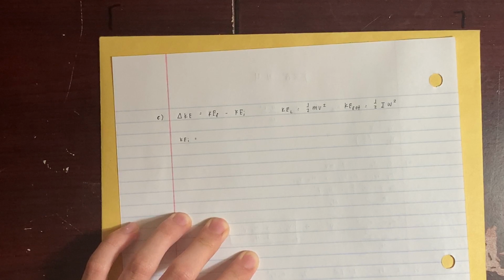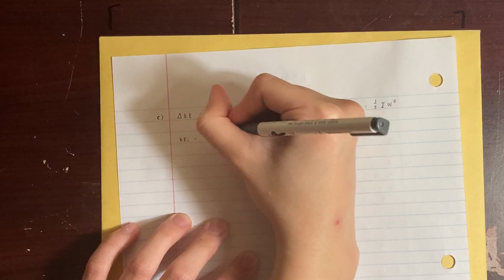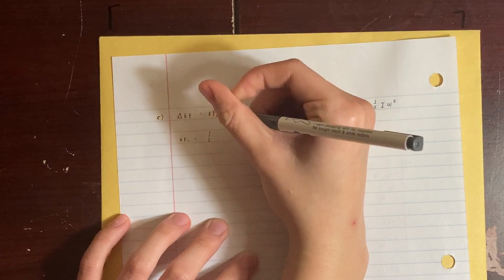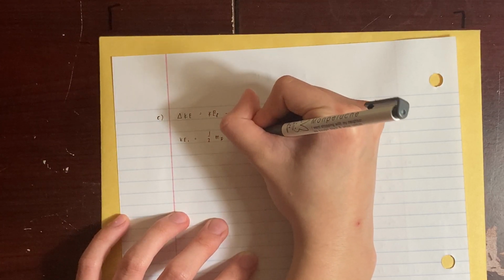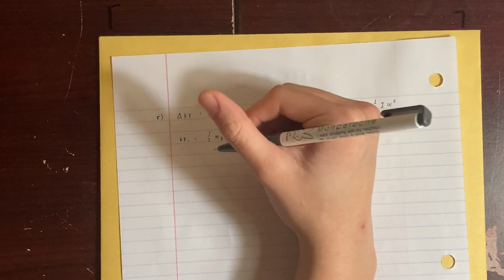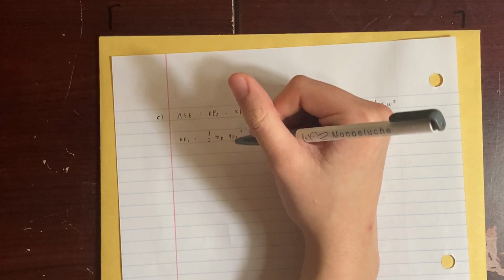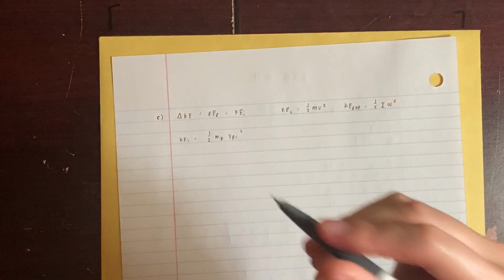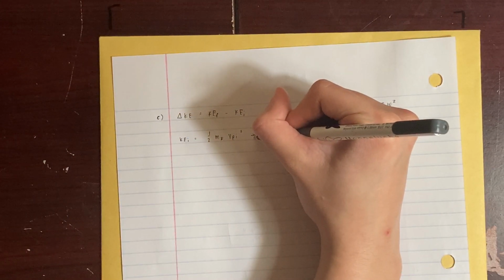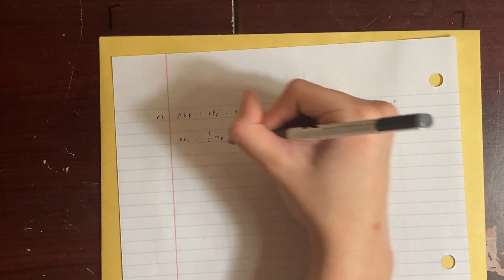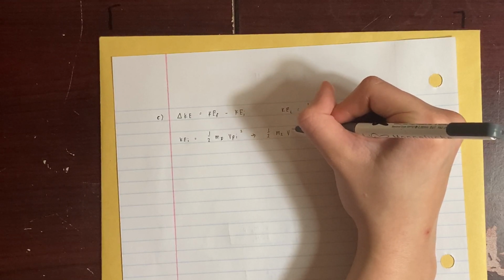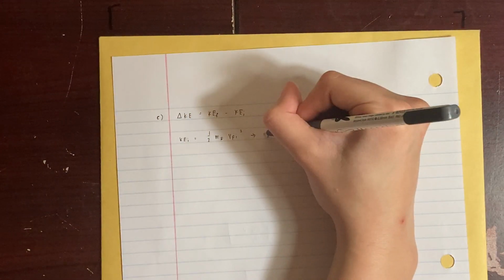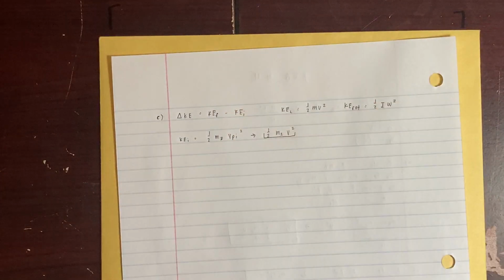So KE initial is just the point P mass moving. So we'll have 1/2 MP VP initial squared. And that is the only KE initial because remember the rod has no energy because it hasn't moved yet. So we're looking at point P. We know that the mass of point P is M2, and we know that VP initial is just V. We square that, and that is going to be our KE initial. We'll leave that here while we look for KE final.